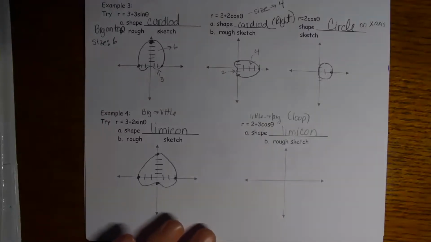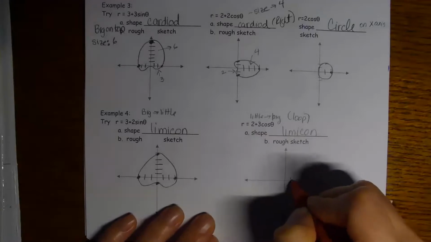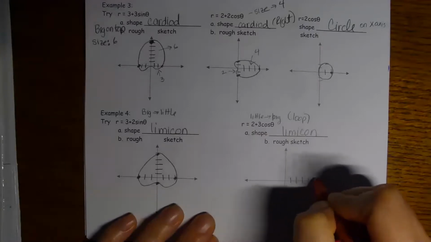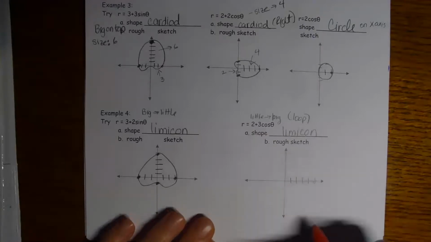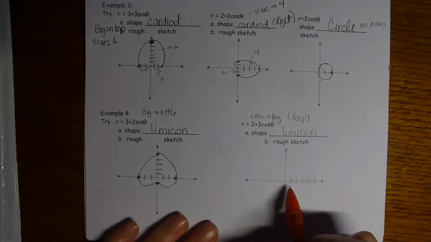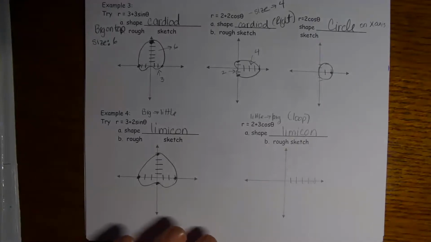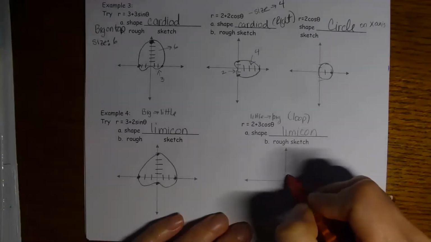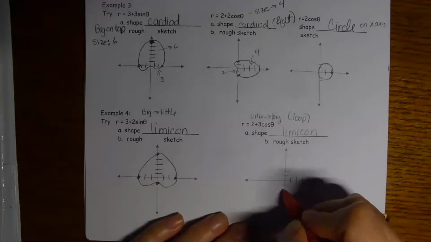How far do we go? 5. How far up and down are you going to be to get the sides of your little heart shape? 2.